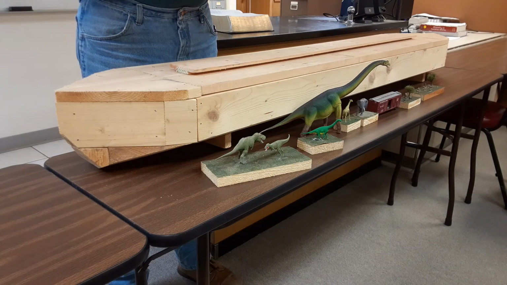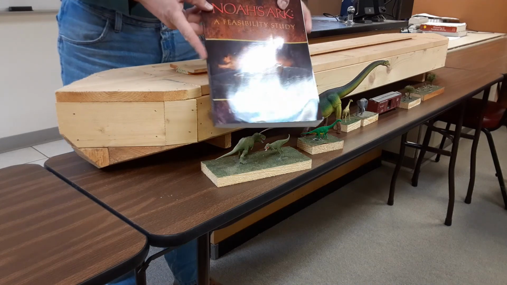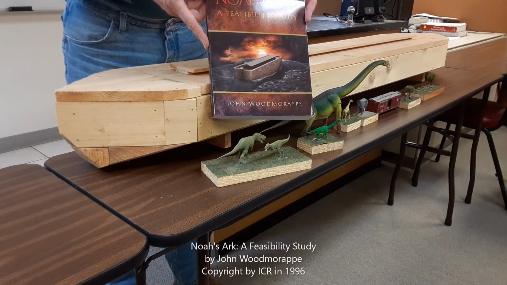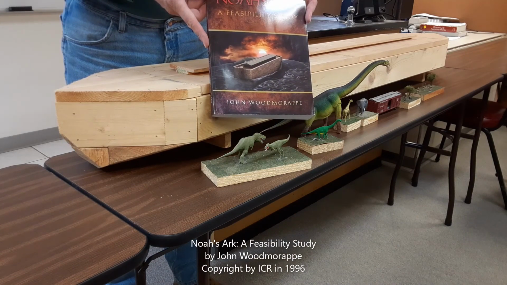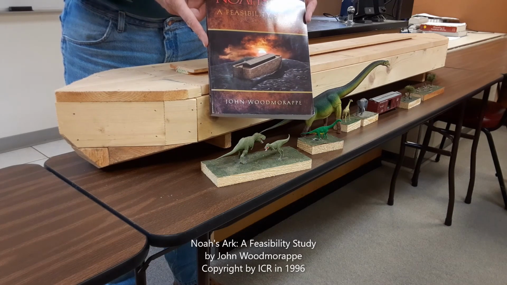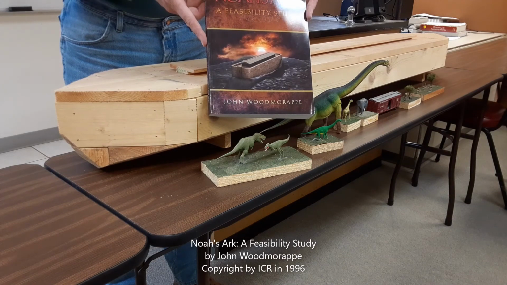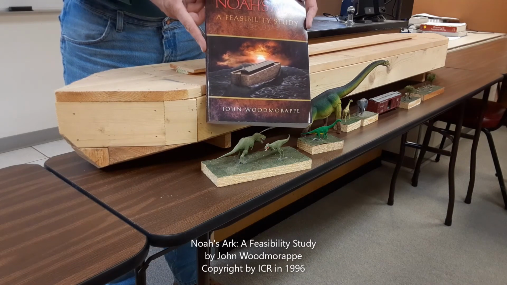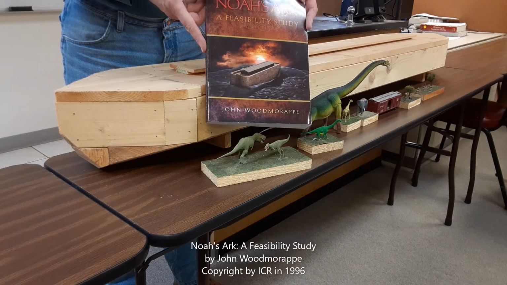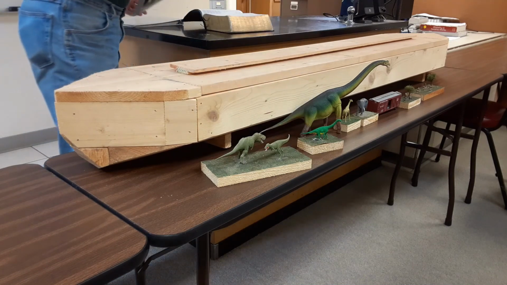Some of the information I got came from this book here, Noah's Ark, a Feasibility Study. And it goes through some of the numbers I talked about. How many families of animals were there? What was the average size of the animal that would have been on the Ark and so forth? So I would recommend this as a resource if you were curious to know where some of my information came from.